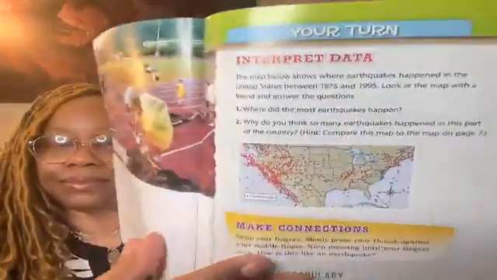Your turn. Interpret data. The map below shows where earthquakes happen in the United States between 1975 and 1995. Look at the map with a friend and answer the questions. Where did the most earthquakes happen?